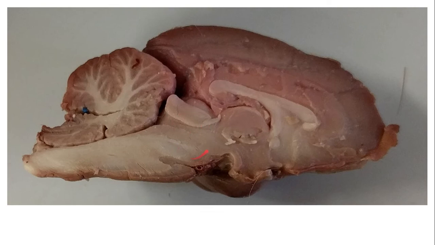This region right here is the midbrain, which is involved in a variety of functions, including sleep regulation, satiety, meaning satisfaction, and a whole lot of reflexes that deal with vision. Back here, we have the pons, which is a singular word, and in addition to being where tracts travel through the brainstem, the pons is involved in reflexes associated with hearing, and is also involved in respiratory control. And you can also notice that this is what's attached to the cerebellum. So any tracts going to and from the cerebellum are going to go through the pons, which is why it's named the pons, which means bridge.